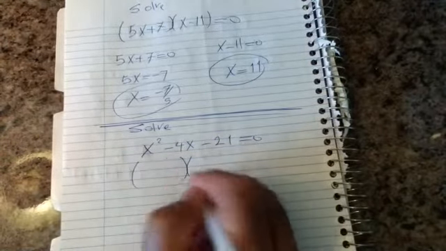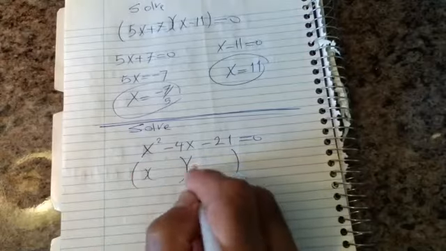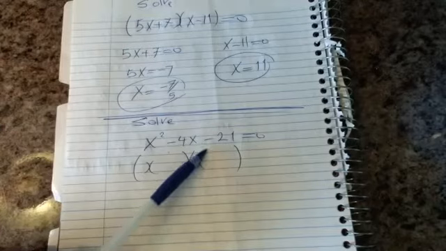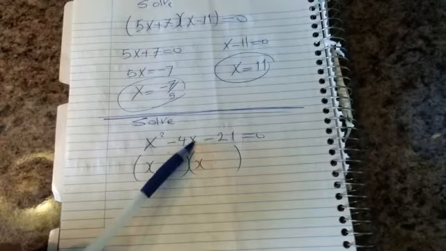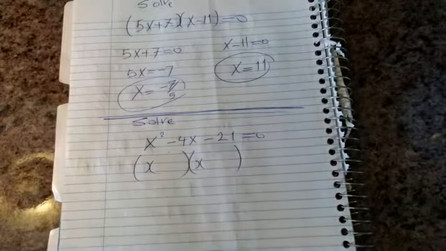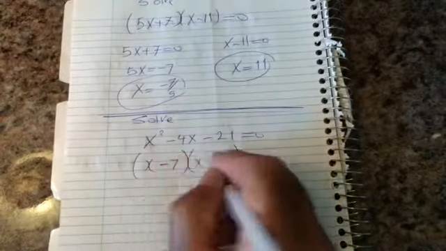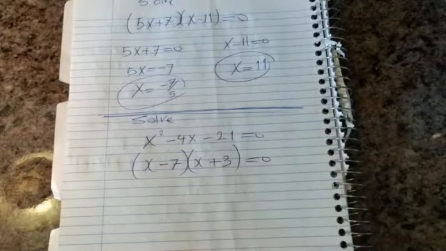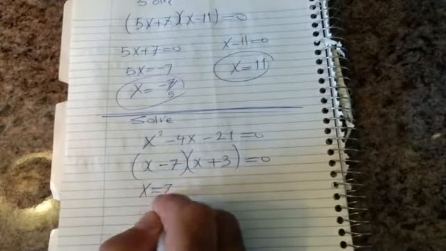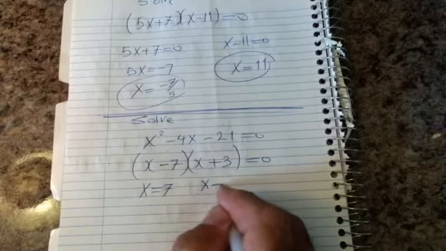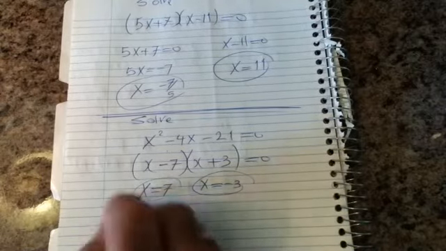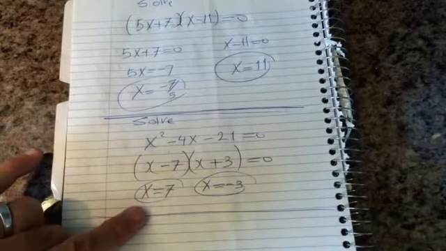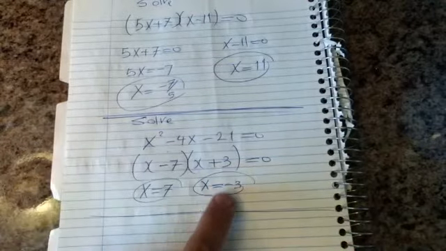So open the parentheses, x and x, and find two numbers whose multiplication is negative 21, and when you add is negative 4. Negative 7 and positive 3. See? So x is always the opposite sign, because when you set it equal to 0, when you put x minus 7 equal to 0, then x is 7. Or when you put x plus 3 equal to 0, x is the opposite.